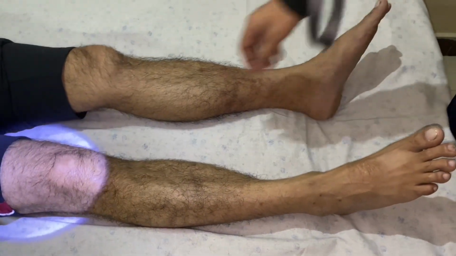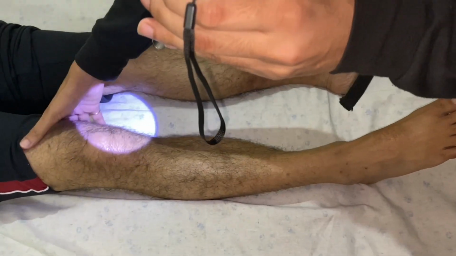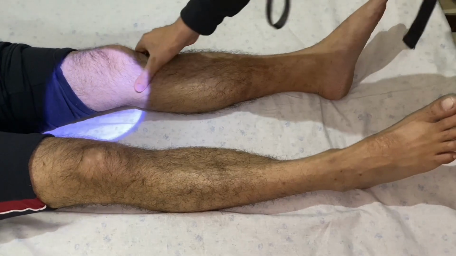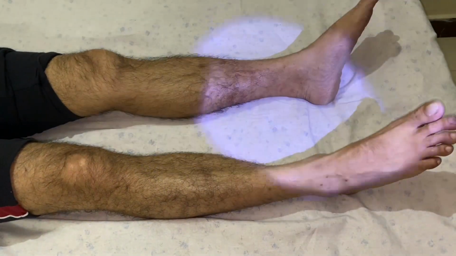Inspect for any loss of normal hollows around the patella, a sign of swelling in the knee joint and suprapatellar notch. Note any other swelling in or around the knee.